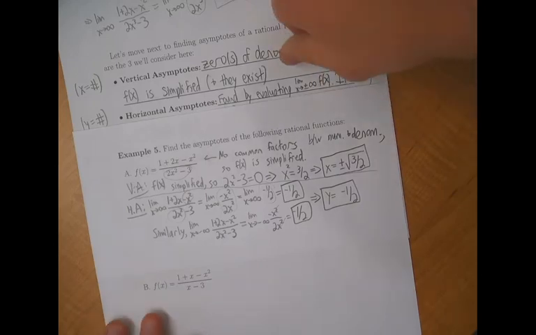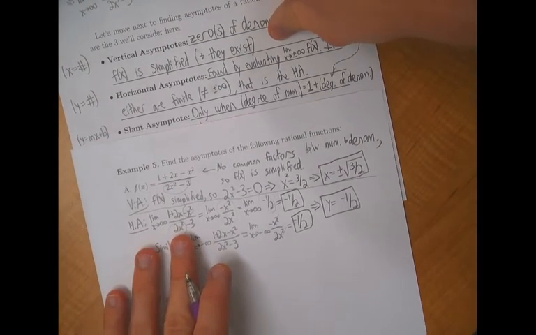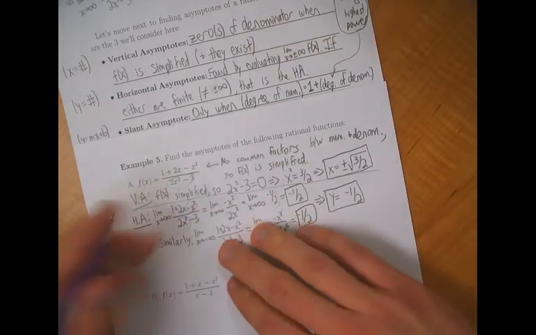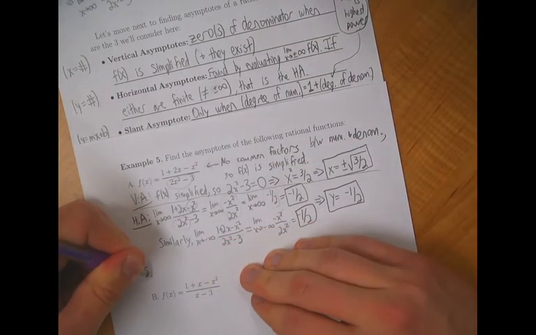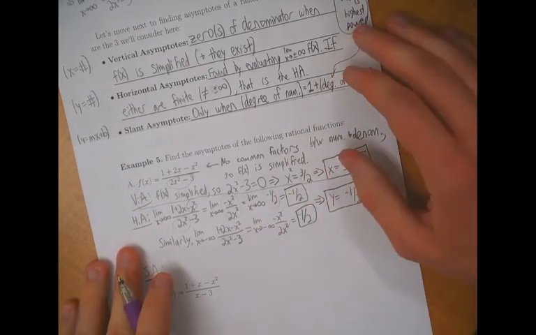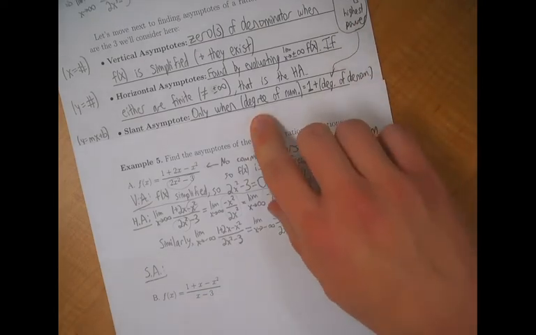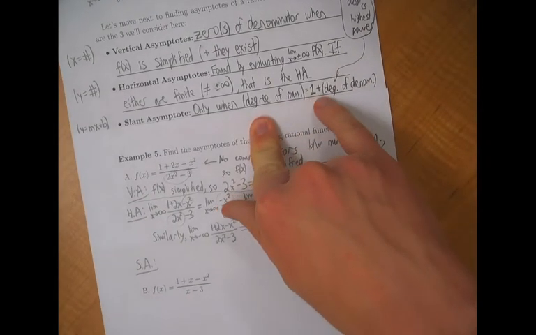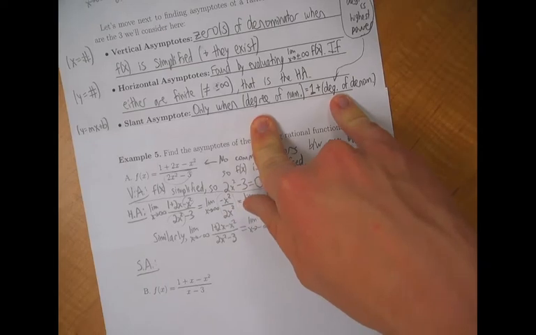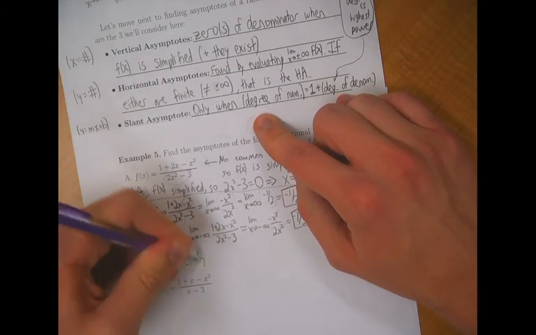So, now let's take a look at the slant asymptote. So, this one's going to be pretty nice. So remember, the only way a slant asymptote exists is if the degree of the numerator is exactly 1 greater than the degree of the denominator. But is that true here? It's not, is it? So none, by definition.